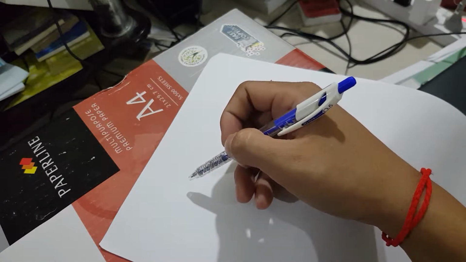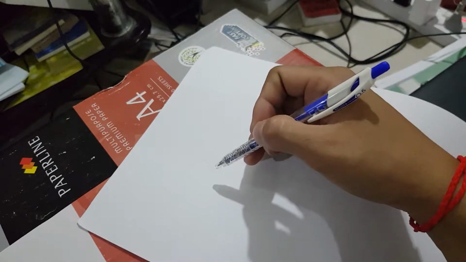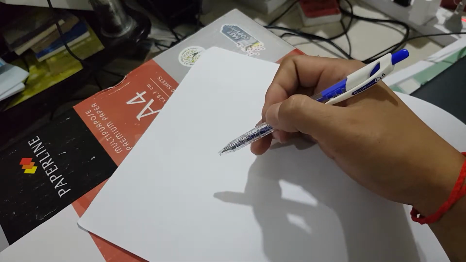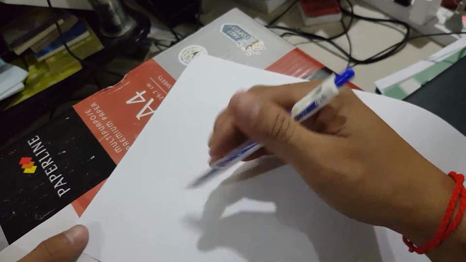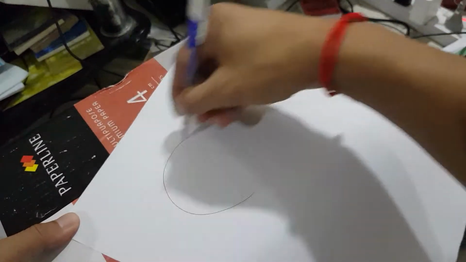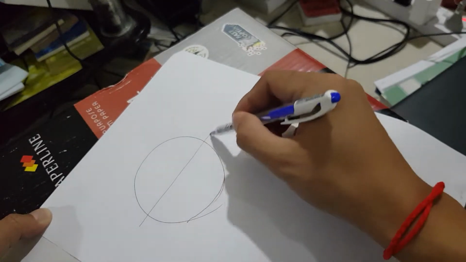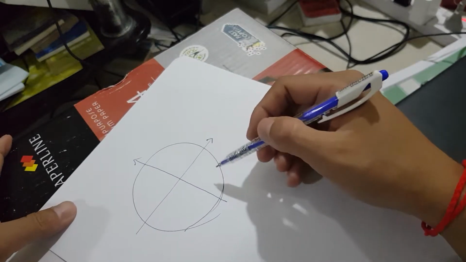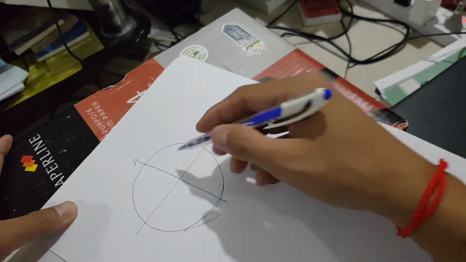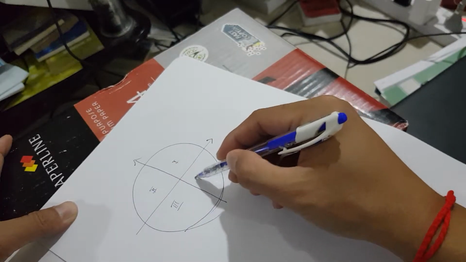And there is a trick for us to remember all the special angles in the trigonometric circle, the unit circle. Okay, so this is a circle, and in the unit circle we have 4 different quadrants: the first one, the second, the third, and the fourth.